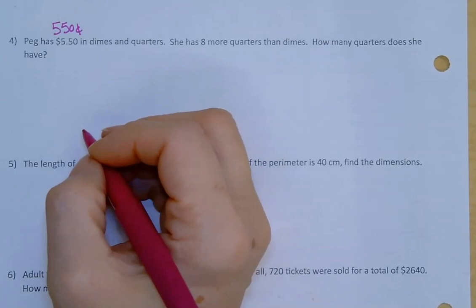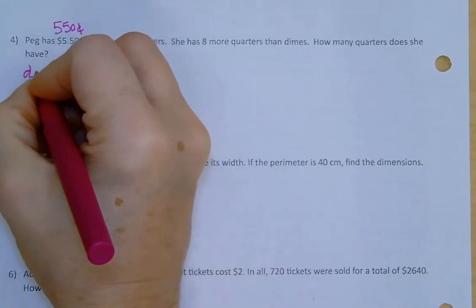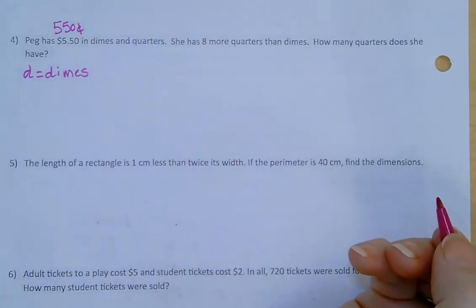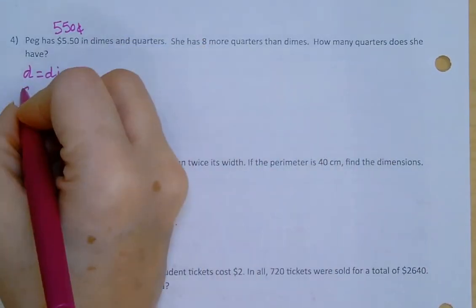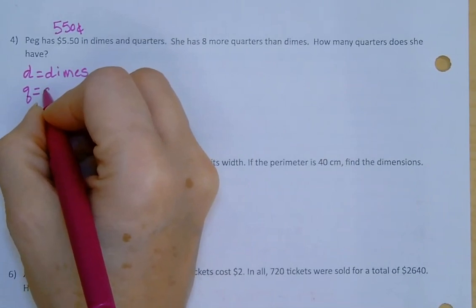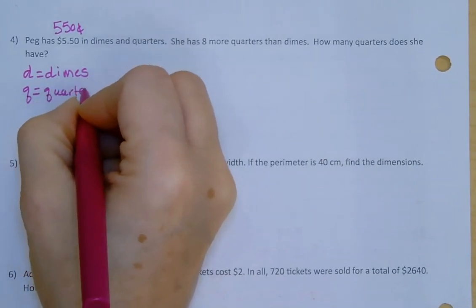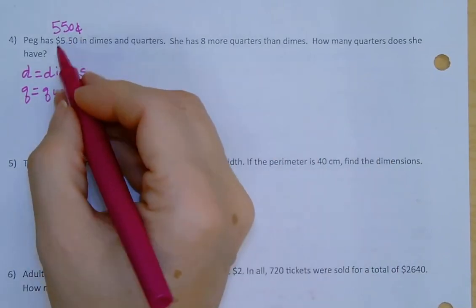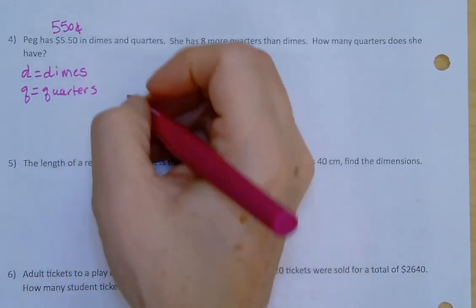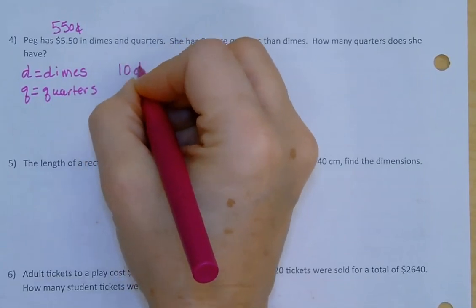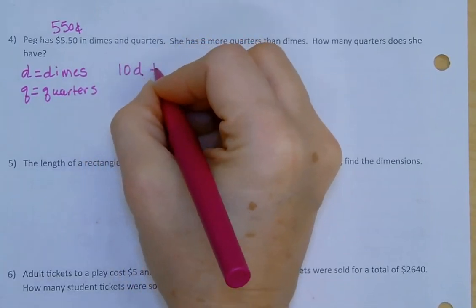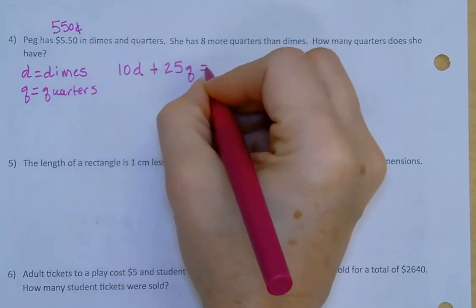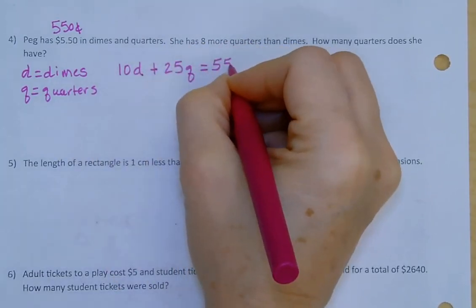This time I'm going to be very exciting, and I'm going to say d equals dimes instead of x or y. Okay, doesn't really matter. That's why I'm defining them over here. q is quarters. So I have two pieces of information. I know we have 550 cents, and I know that dimes are worth 10 cents, right? So 10 cents times every dime plus 25 cents times every quarter that she has, a total of 550 cents.